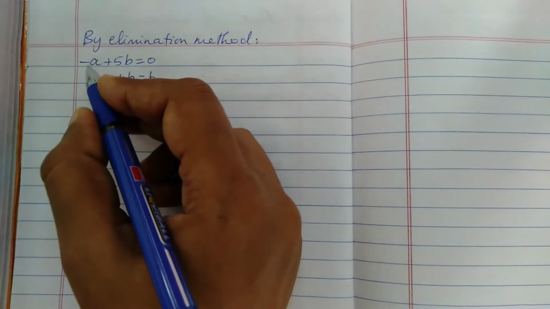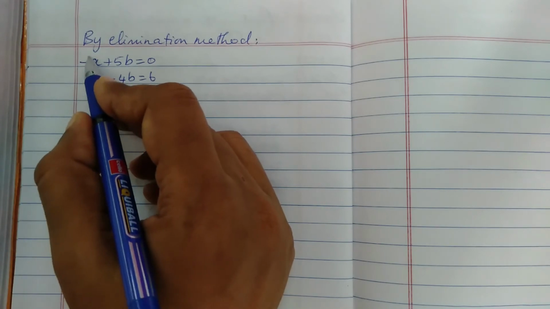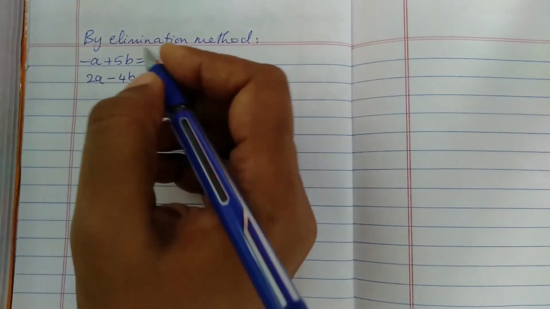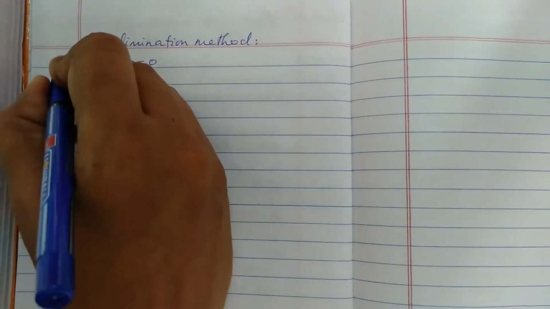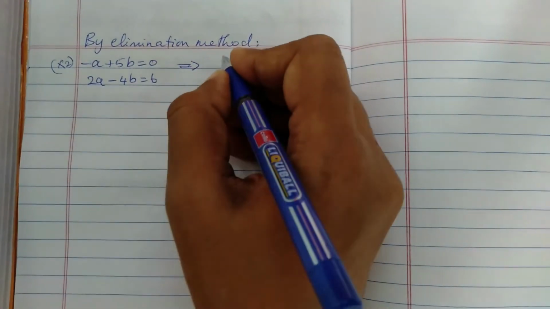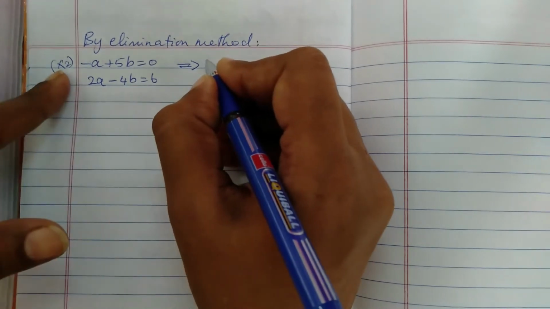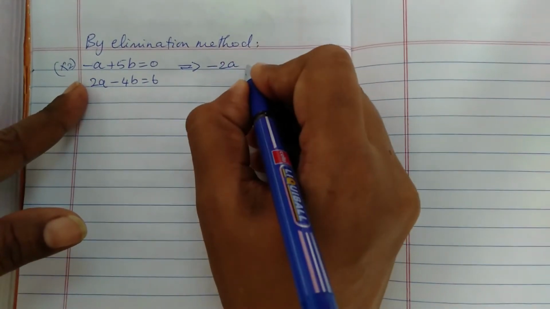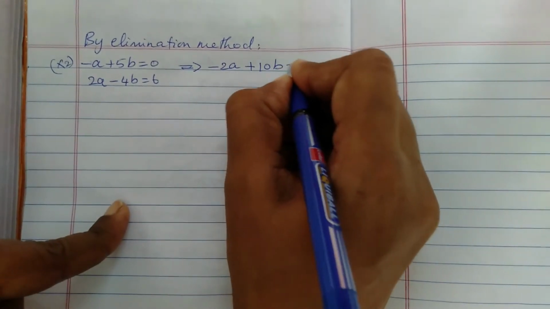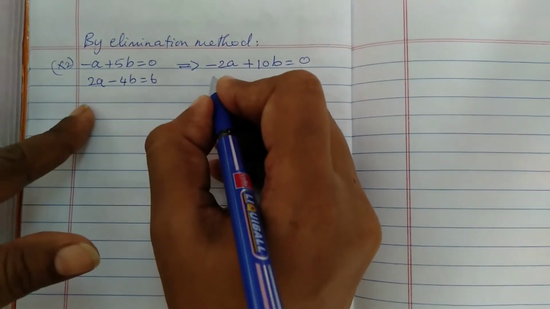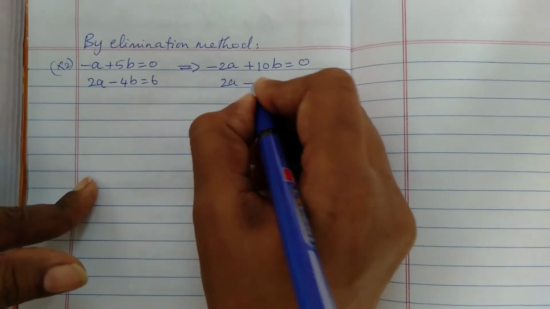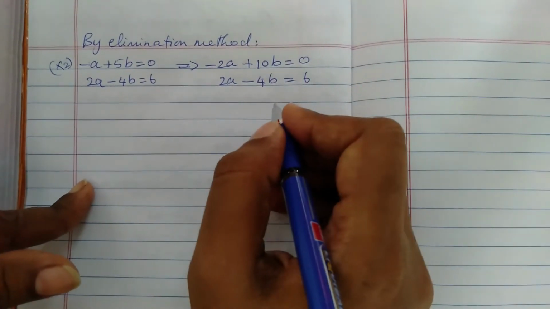I will be eliminating the a variable because I can just change this to 2a and then I can cancel it easily. So I have to multiply this equation by 2 to get a 2 here, right? So this becomes 2 into minus a is minus 2a, then plus 2 into 5b is 10b is equal to 2 into 0 is 0. Then I can just use the second equation as it is. So 2a minus 4b is equal to 6.